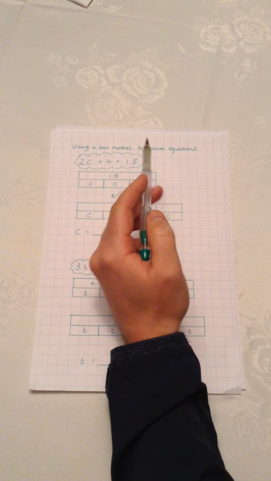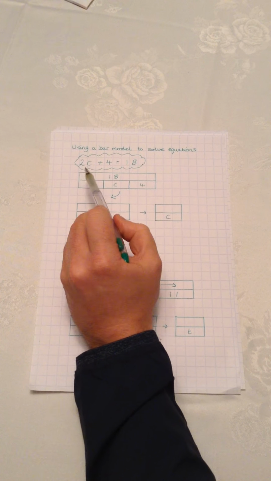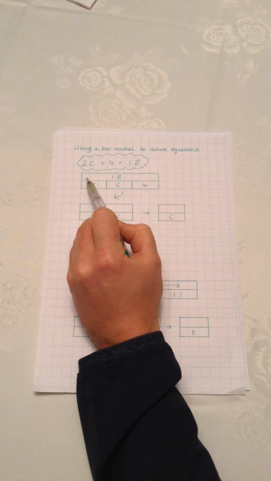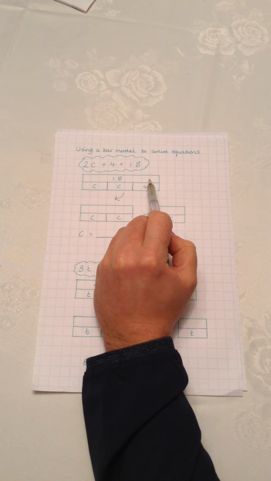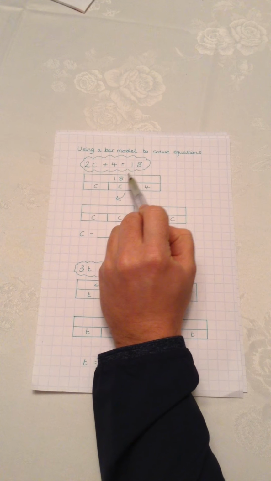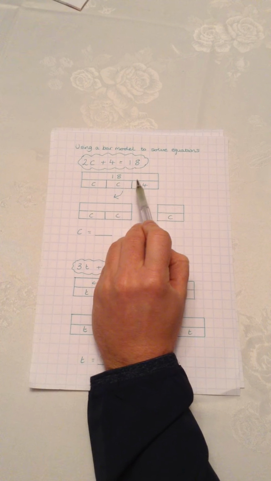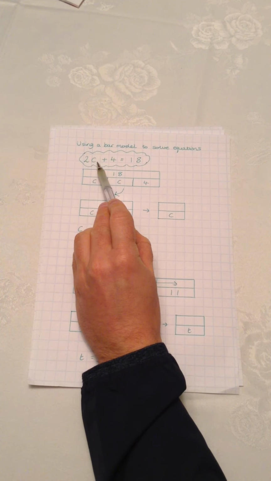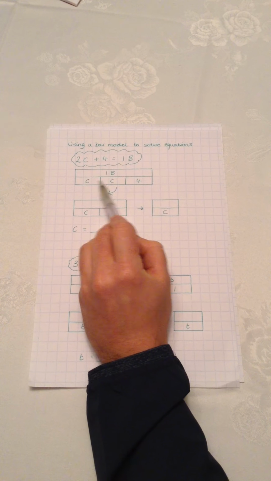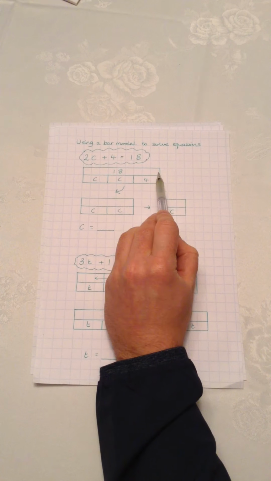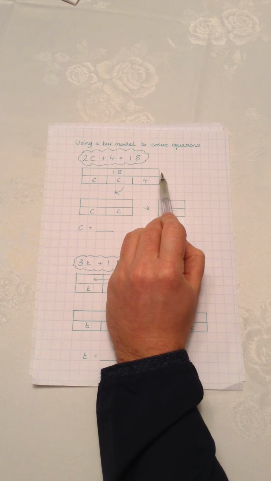And to do this, to begin with, I'm going to draw a bar model. So a bar model looks like this, where you've got two bars. The first bar is one part of the equation, and it tells us that we've got 18. The second part of the bar is split into the different sections of the equation. So 2c, we have 2 times c, and 4 make up 18. So you can see the bars are the same width across.